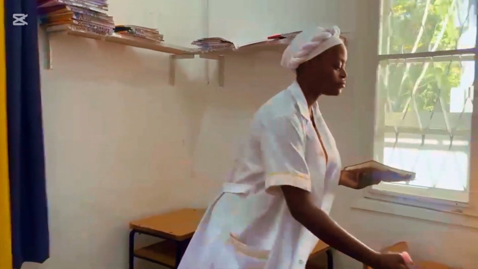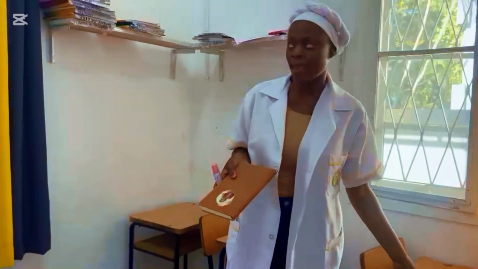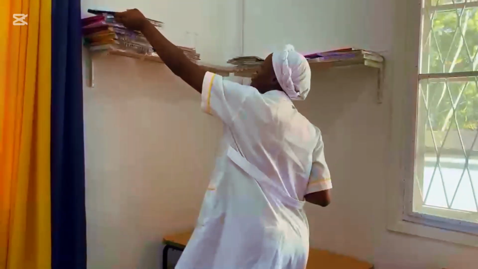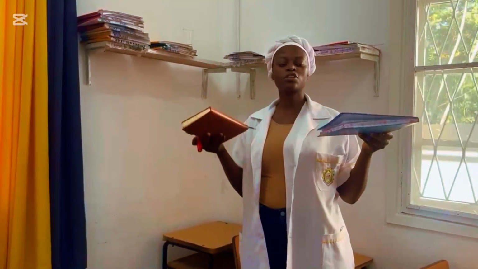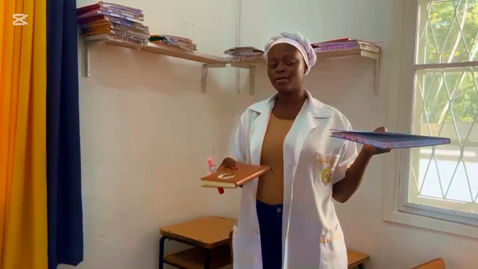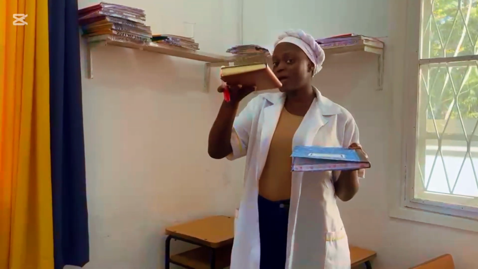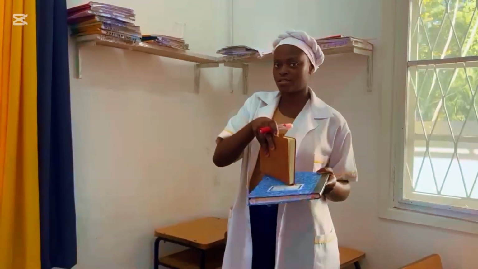This book is smaller, okay? So this book is smaller than the blue book. This is how we compare things. You cannot say this book is small than this. This book is small this. This book is smaller than this. They may both be small, but this one is smaller than this one.